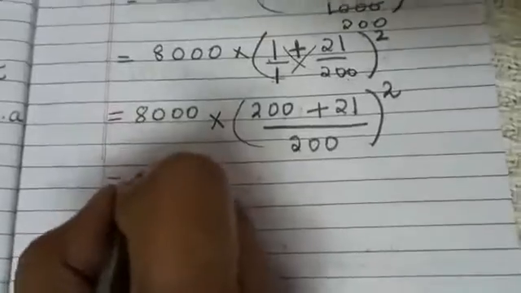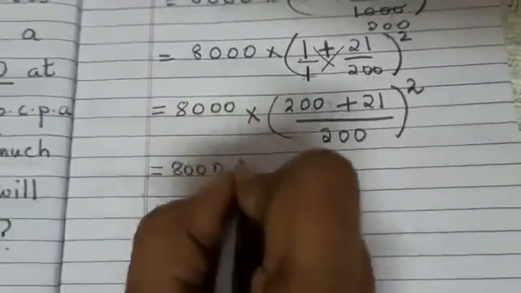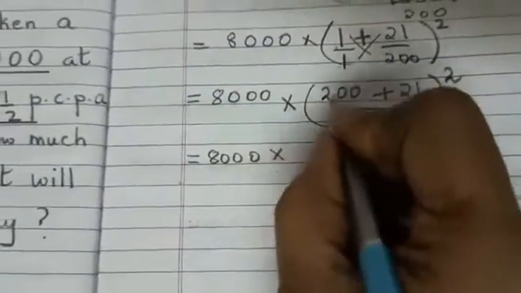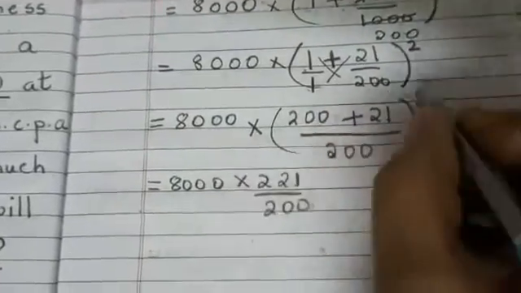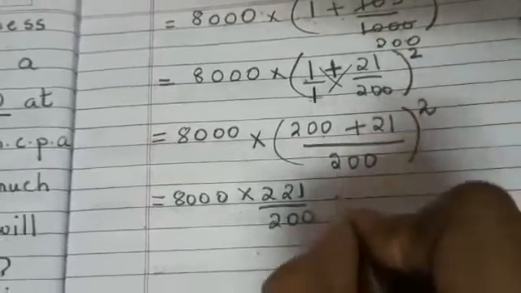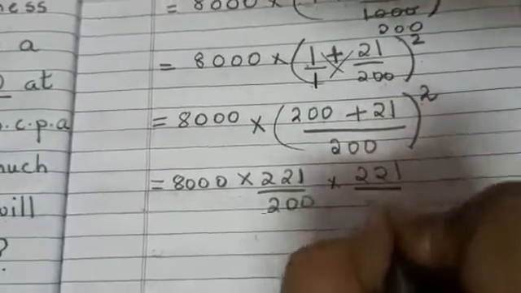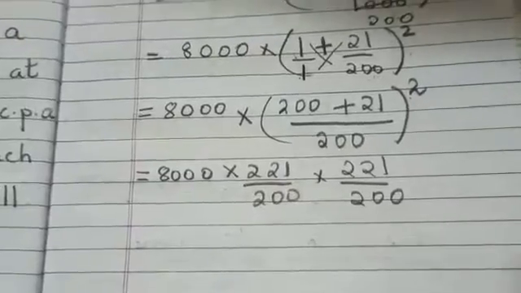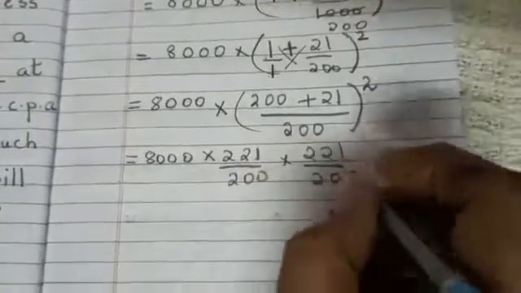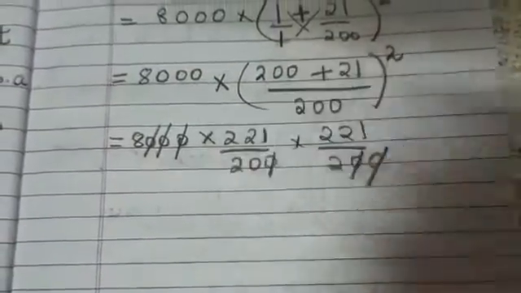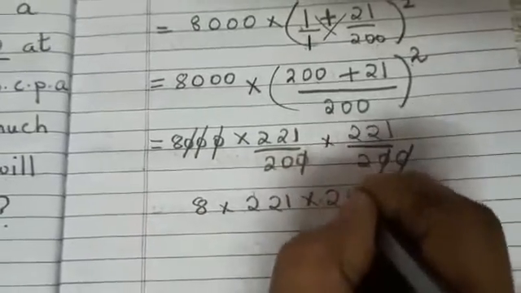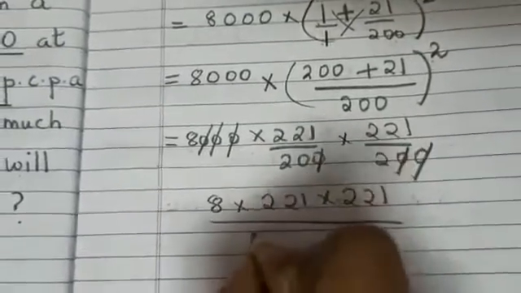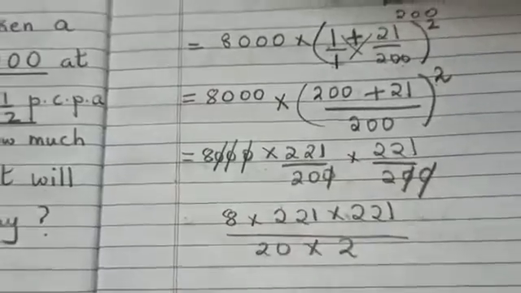So now that is equal to 8,000 into 200 plus 21 is 221 upon 200. Now because it is power 2, we have to write this twice. Now we can cut the zeros. You have 3 zeros here, 1, 2, 3. Here you have 1, 2, 3. So we have 8 into 221 into 221 upon 20 into 2.